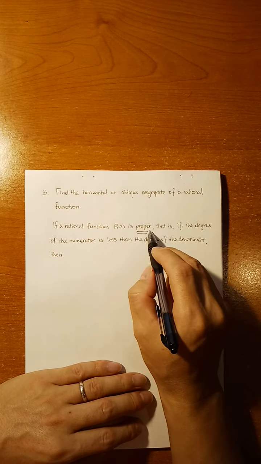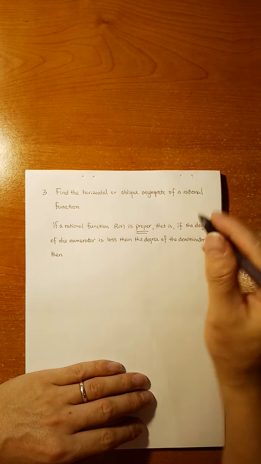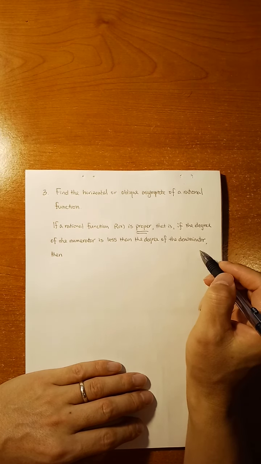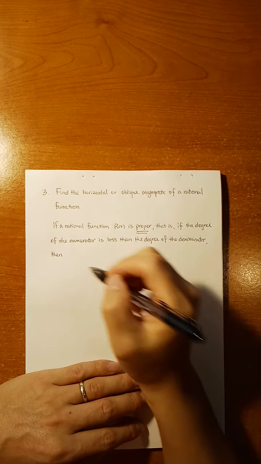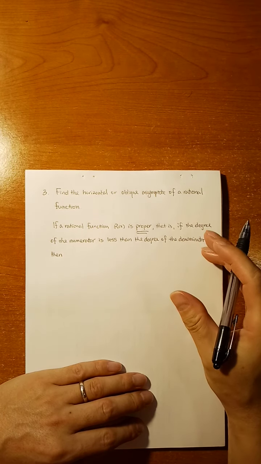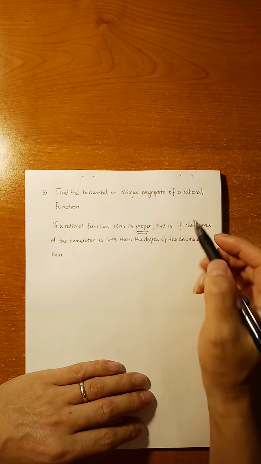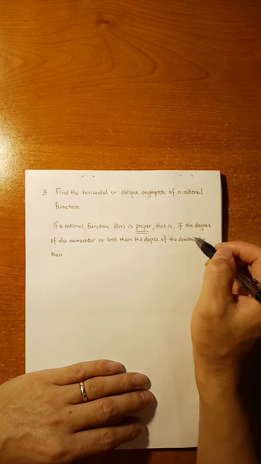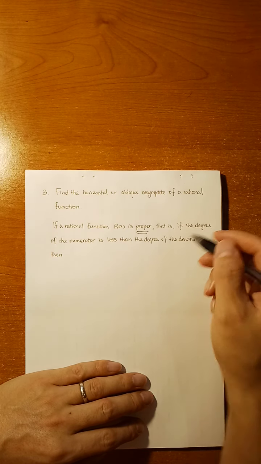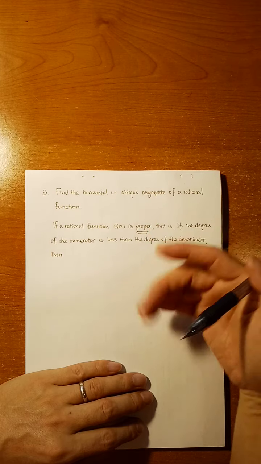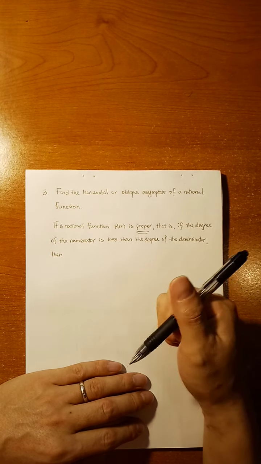A rational function is called proper if the top has less degree than the bottom. The degree of the numerator is less than the degree of the denominator. Then you remember that we have end behavior. When x approaches infinity or negative infinity, we just consider the leading term. The denominator has a higher degree, so it will grow to infinity very, very fast, faster than the numerator.